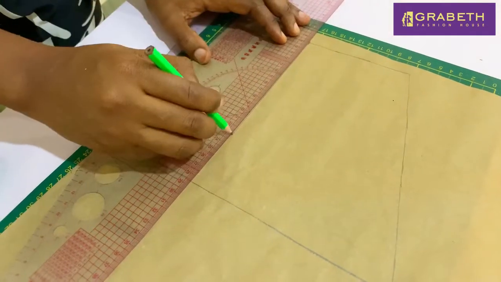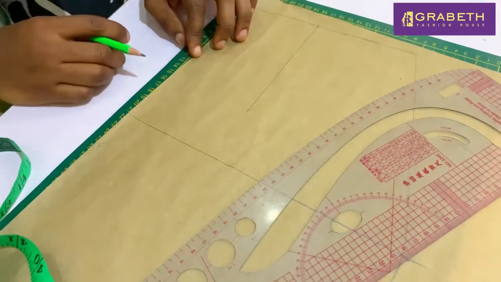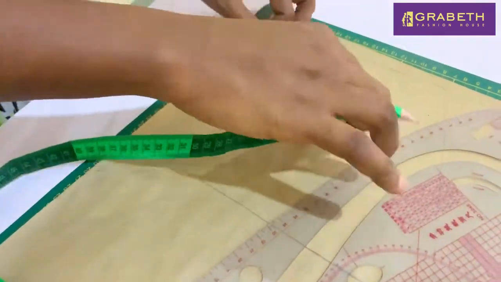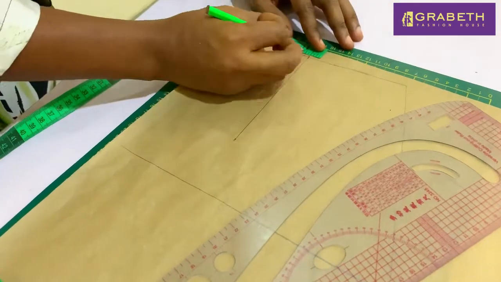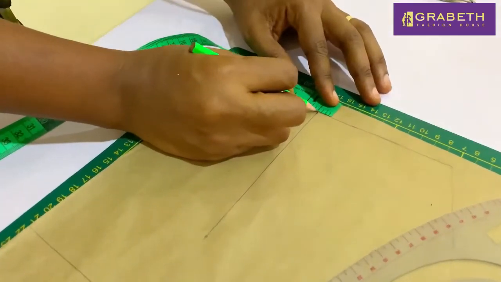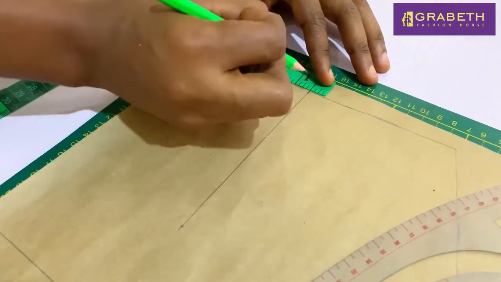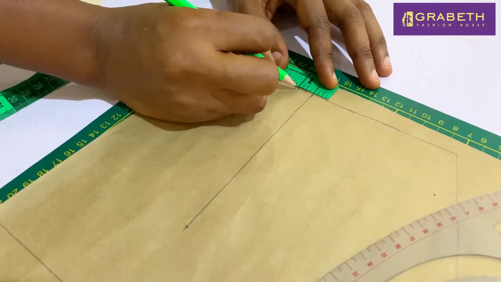All right, this is where that line stops. On our waist, on this side of our waist, we'll mark 1/2 inch. From this point here, we'll go out by 1/2 inch, and then from this point we'll come in here by 1/2 inch.